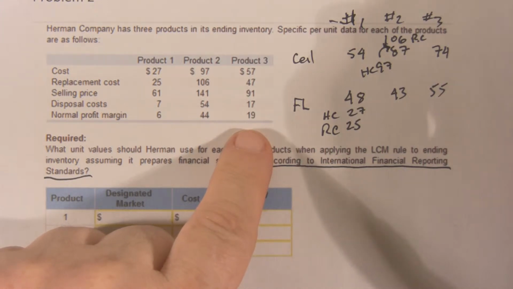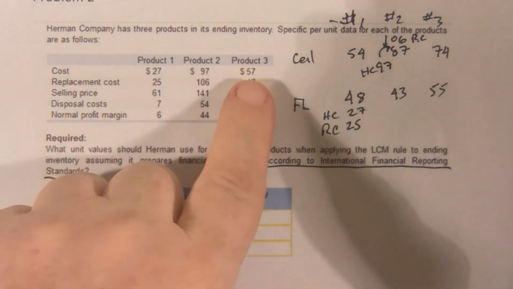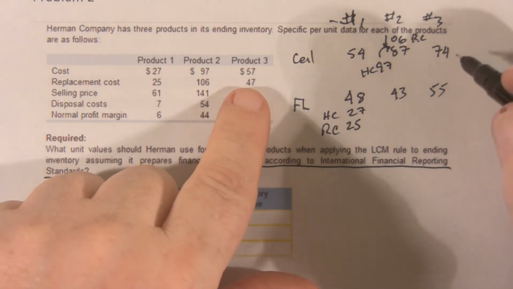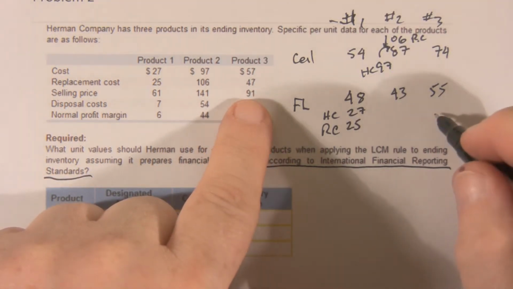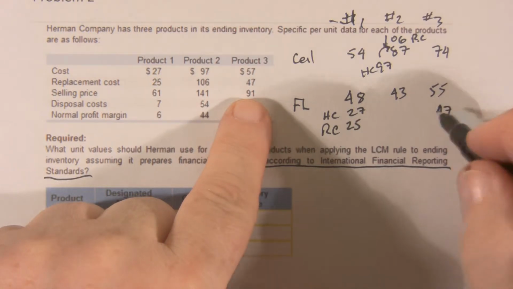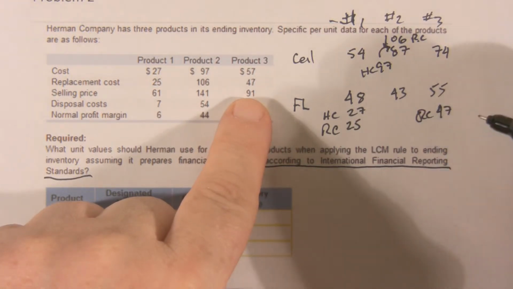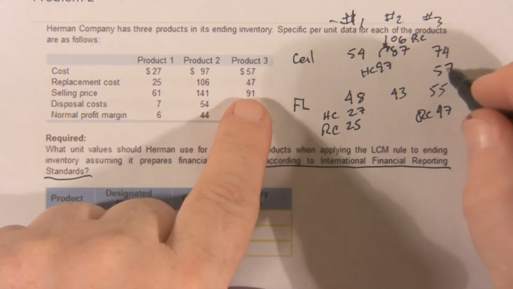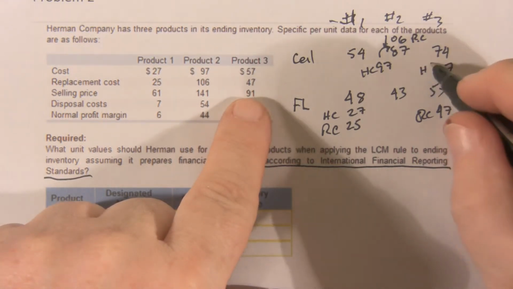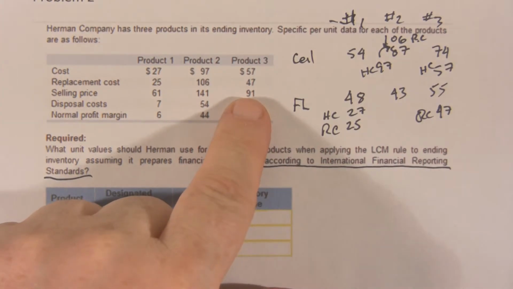And let's take a look at product number 3. Our replacement cost was 47, so that's down here. And our historical cost was 57. That's right up there.